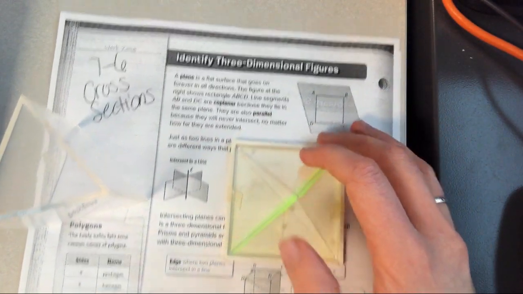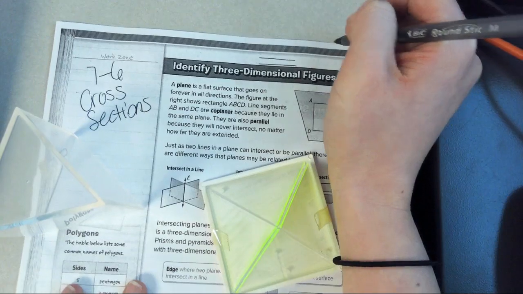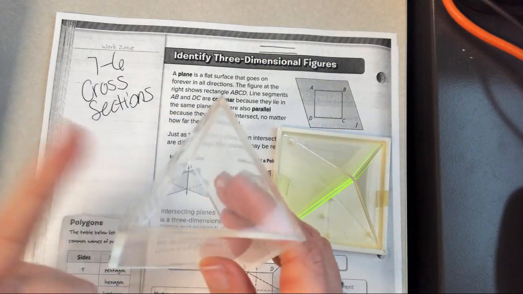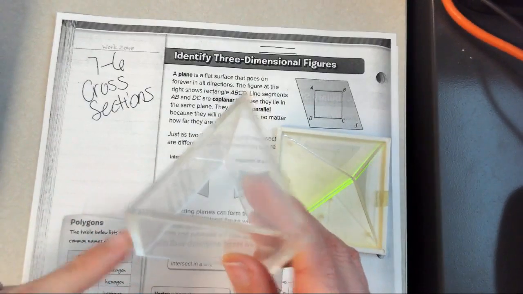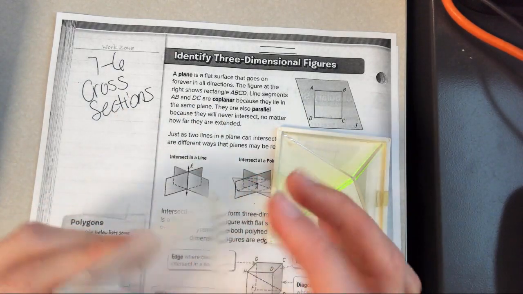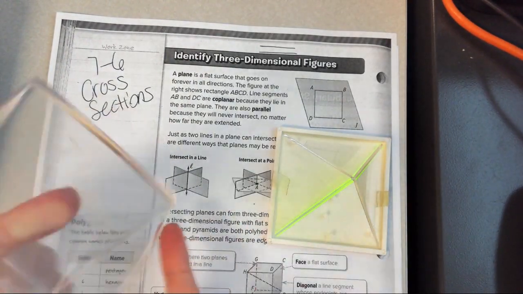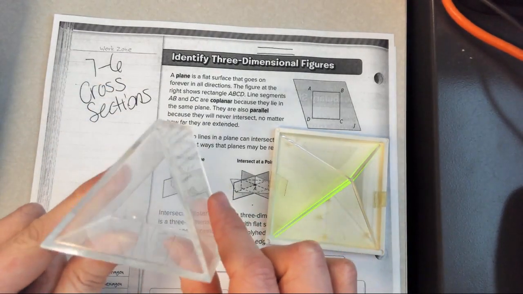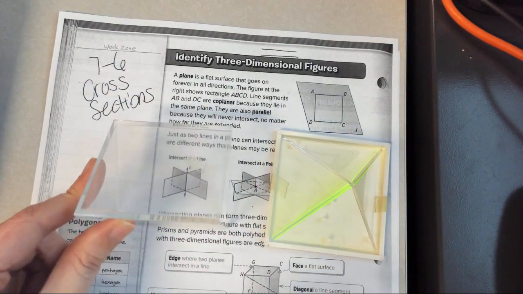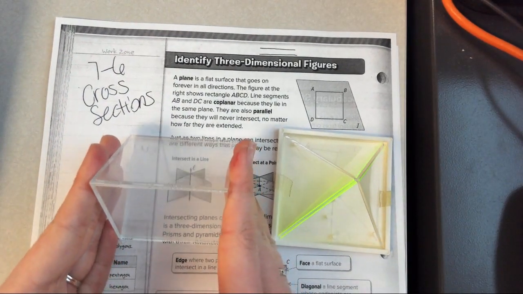Parallel means they will never intersect. A lot of you probably think of lines. Two lines that are parallel go on forever and they will never intersect. Well, bases can do the same, or a face can do the same. So notice this face and this face intersect. This face and this face intersect, and this one also intersects. So none of those can be our bases. But the triangle there and the triangle on the bottom are the exact same shape and size, and they will never touch. They have all of this space in between. So this is a prism because there are two congruent parallel bases.